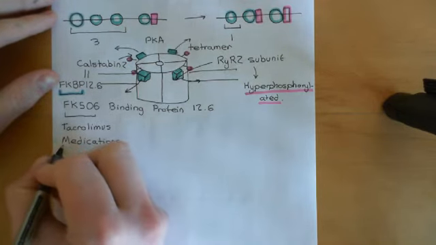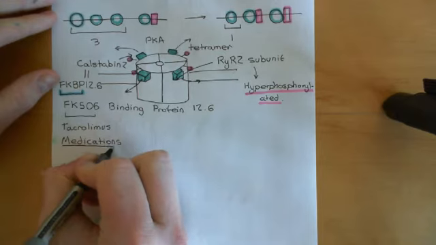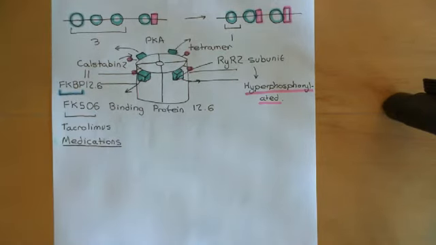Now most of these drugs work by stopping the neurohormonal mechanisms, because remember, the neurohormonal mechanisms are what drive this progression of the failure of the heart. They make the heart weaker in the long run by driving the hypertrophy.